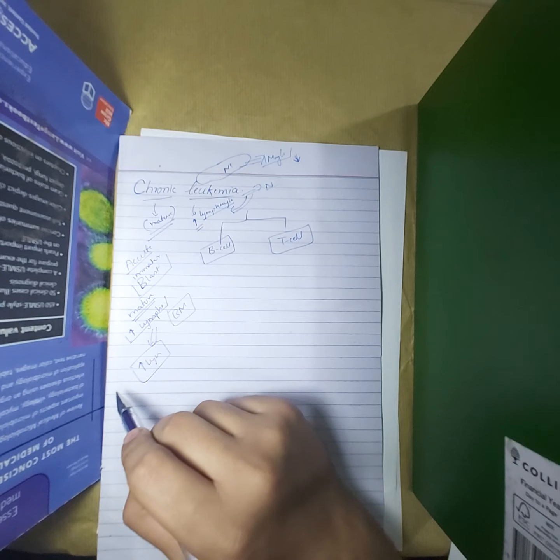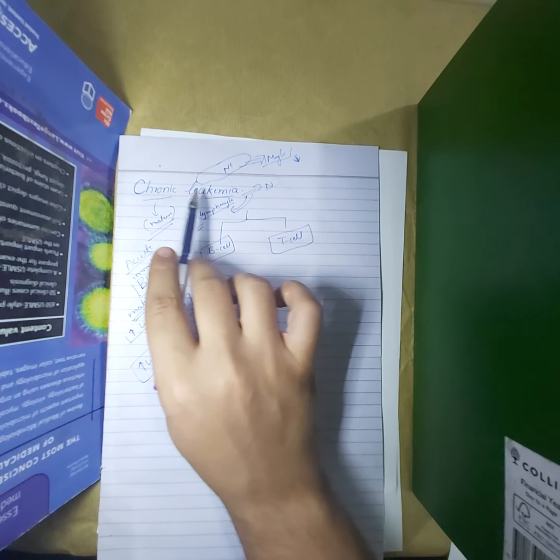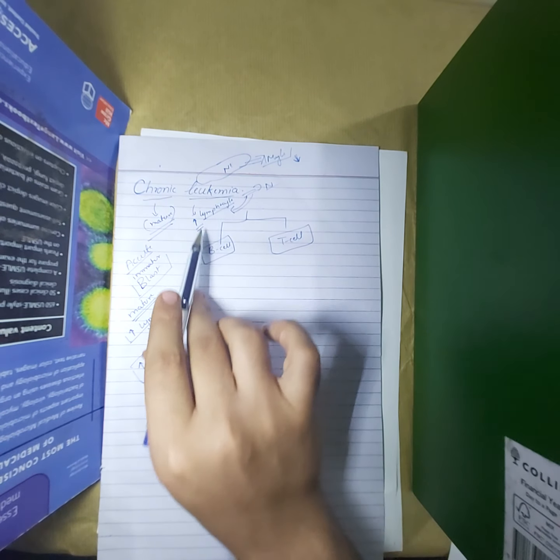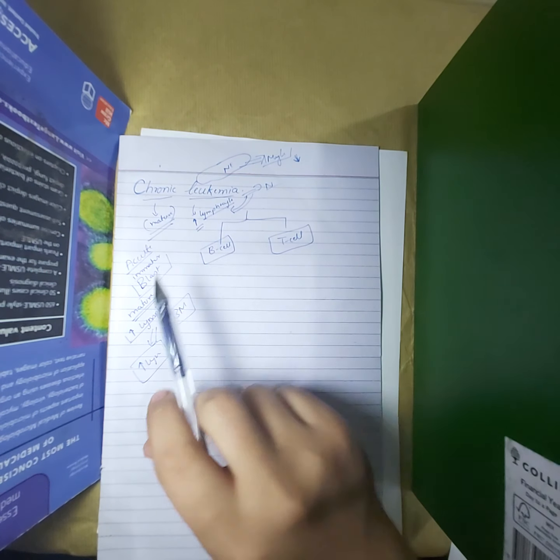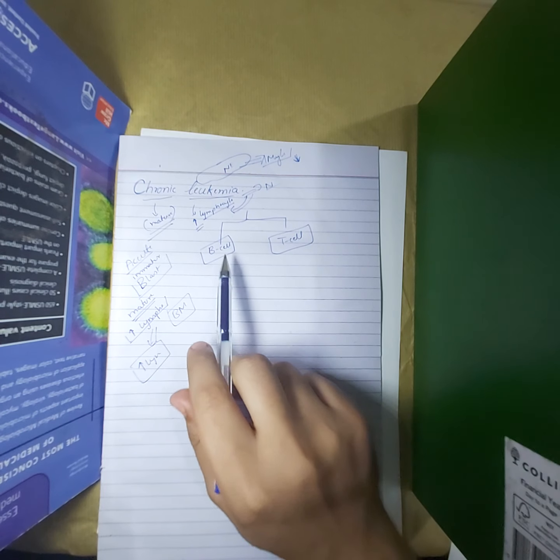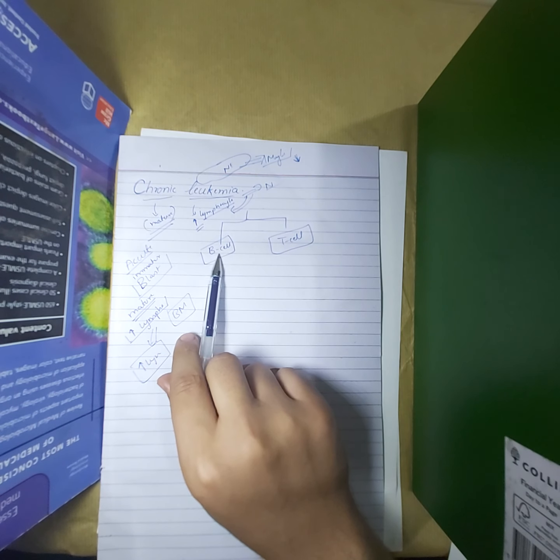Number one is chronic leukemia. Chronic leukemia is divided into two types, based on B cells and T cells.